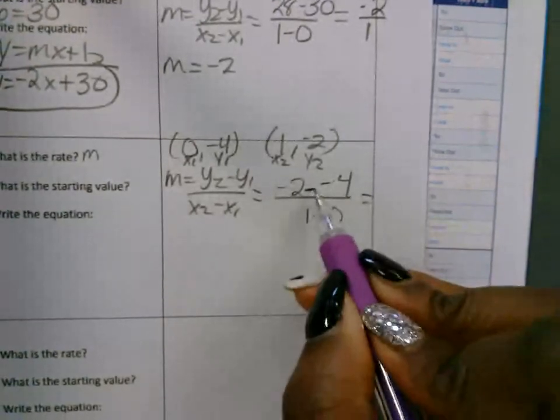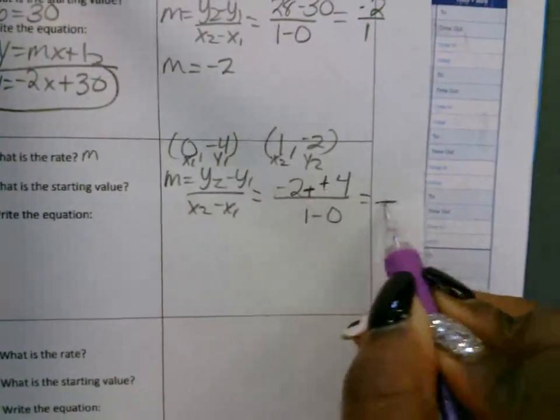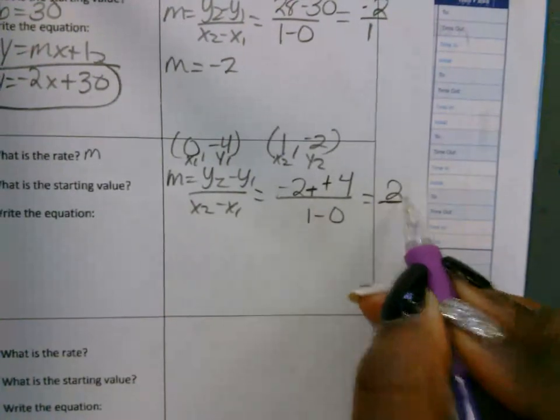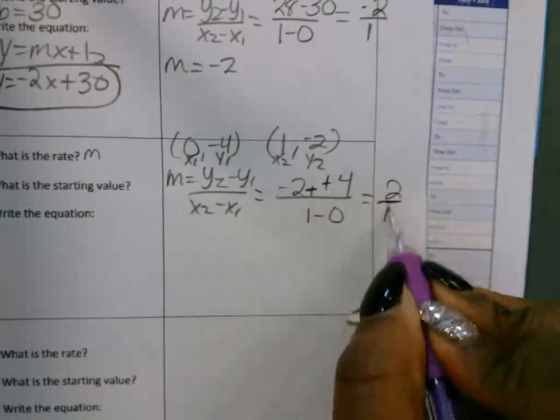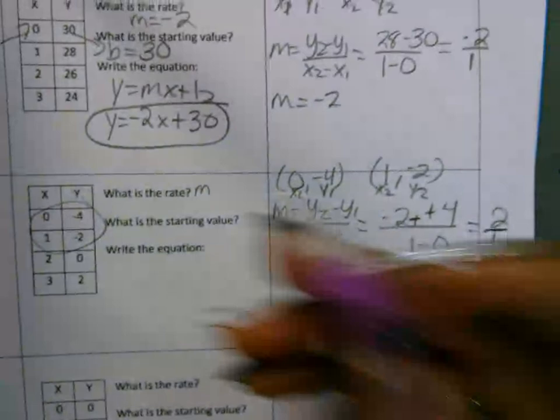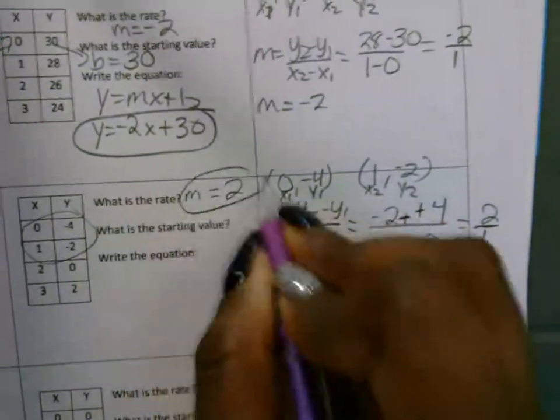What do we get on the top? This is minus a negative, which is plus a positive. So what do we get on the top? 2. And what do we get on the bottom? 1. So M is going to equal 2. That's our slope.